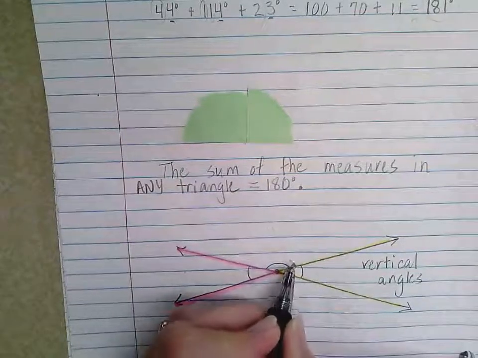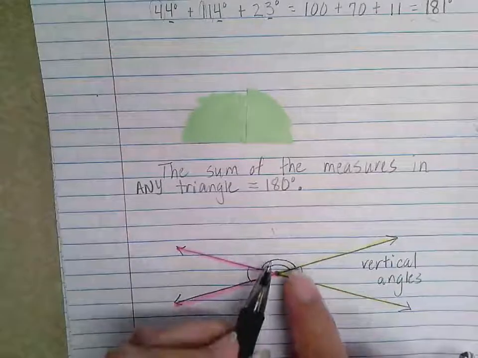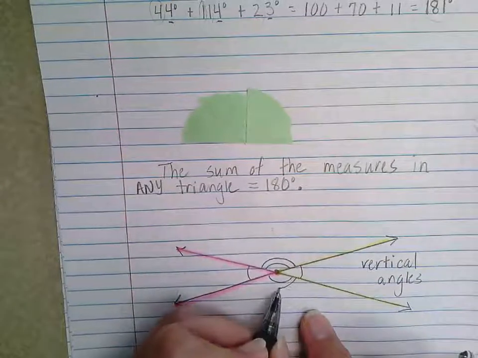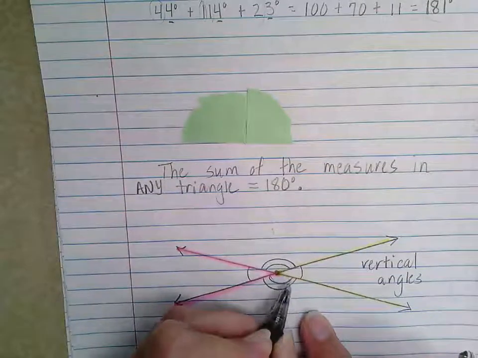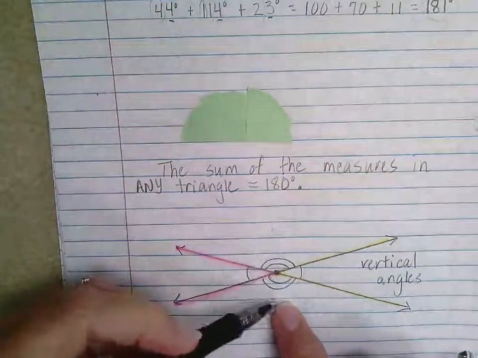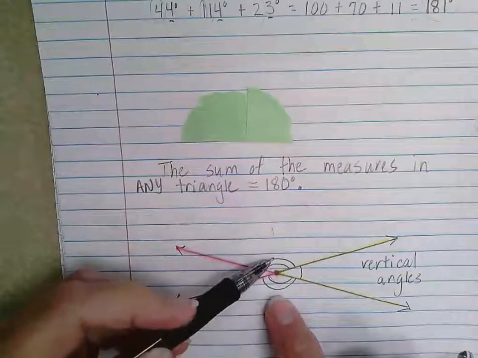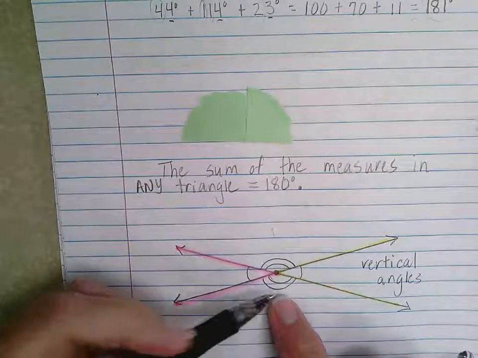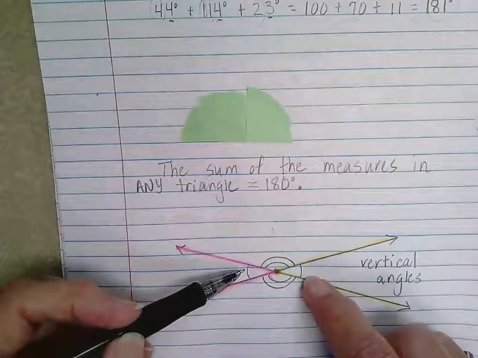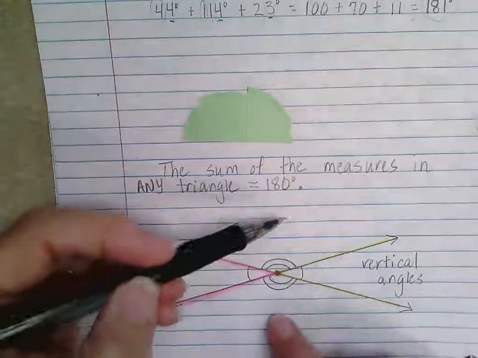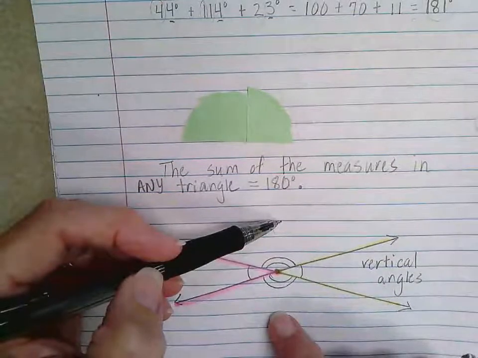So I'm going to indicate that these angles are not only a different measure, but I'm referring to them as a pair because they have two arcs. These angles only have one arc. So these are a pair of vertical angles, and these are a pair of vertical angles.